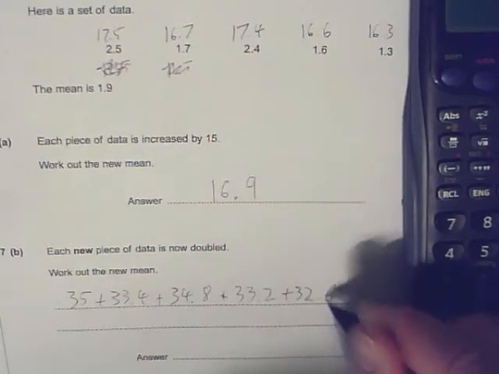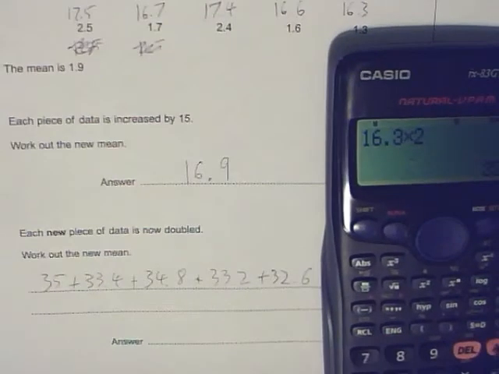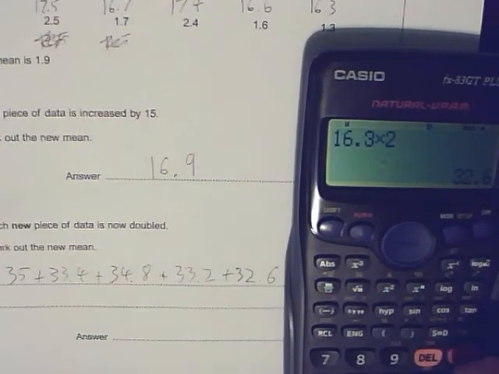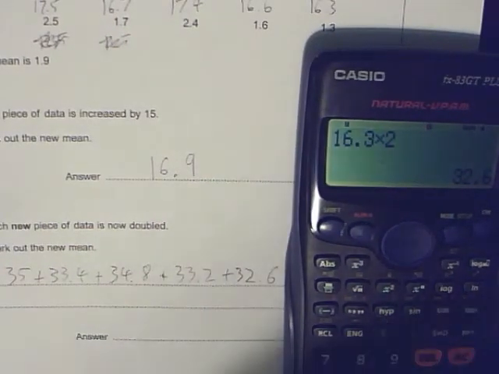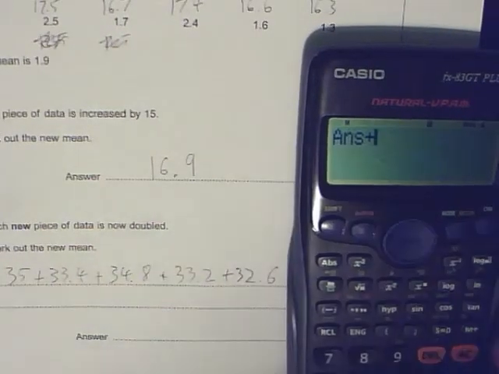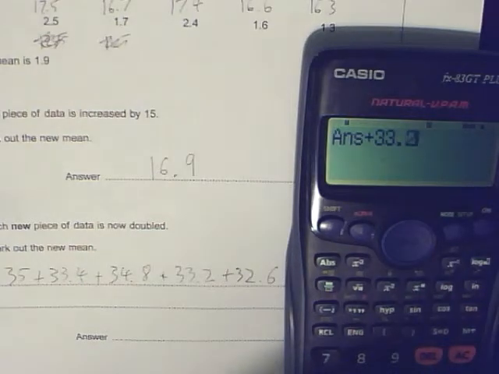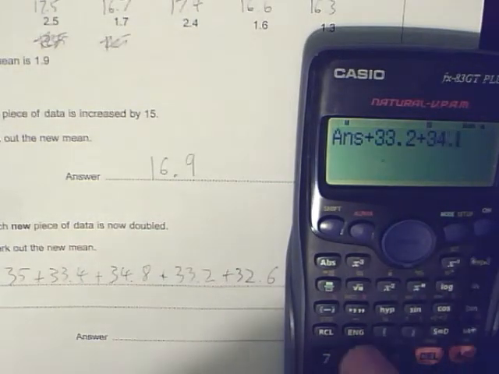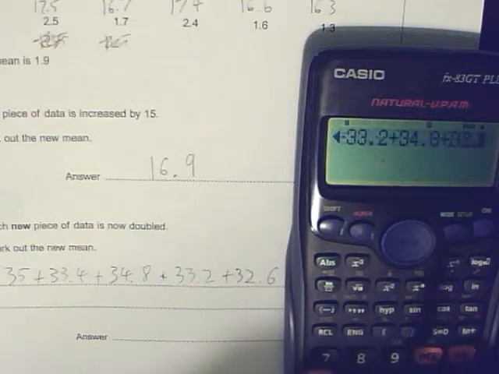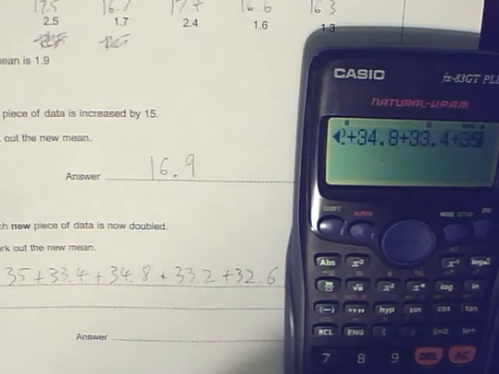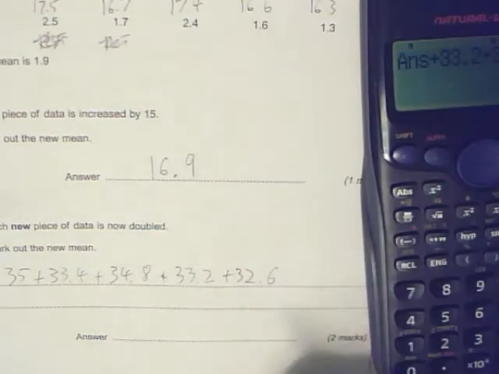I'm going to work out what all that is. So I've got my 32.6 on my screen, and I'm going to add these other numbers as well. So 32.6 plus, I'm going to work backwards just for the sake of it, 33.2 plus 34.8 plus 33.4 plus 35 equals 169.